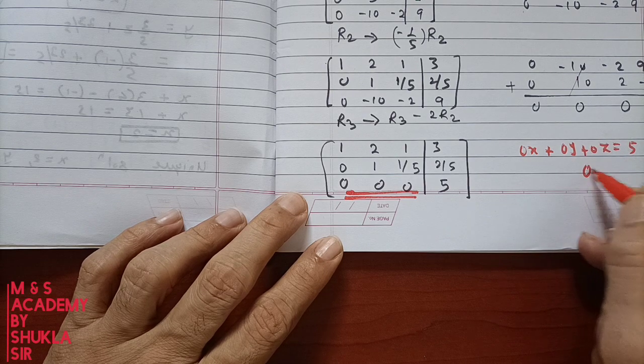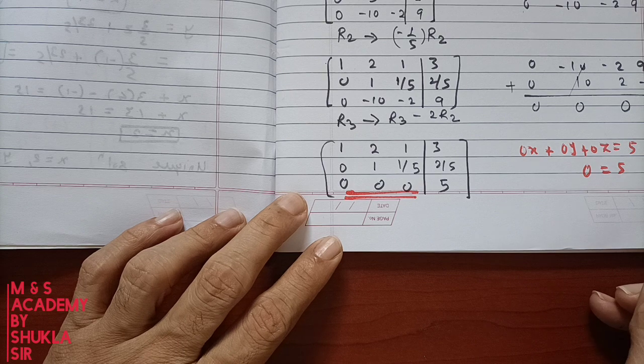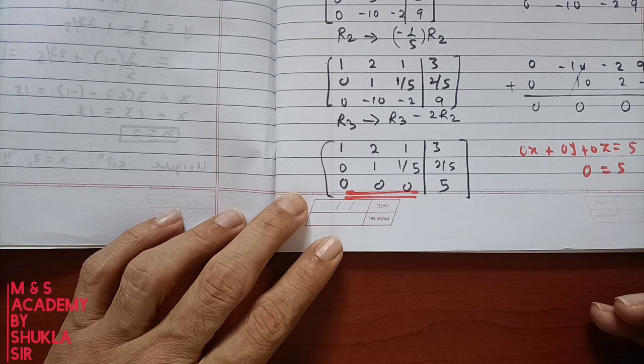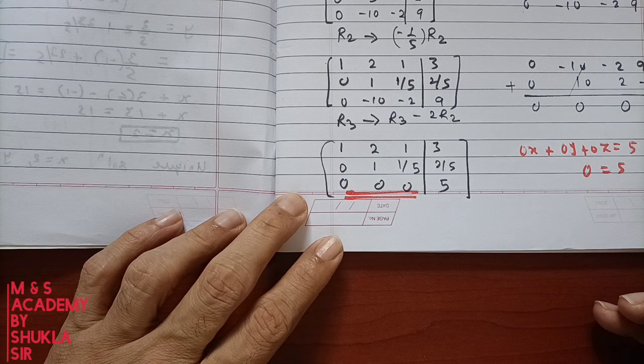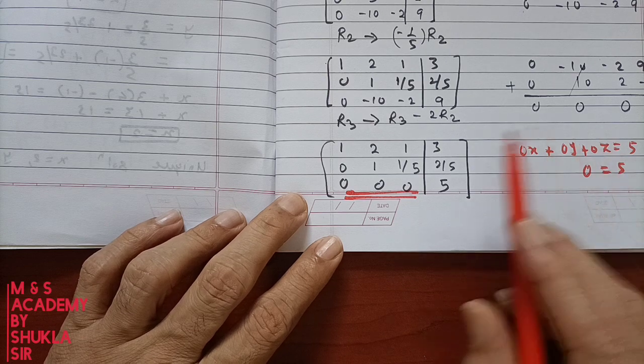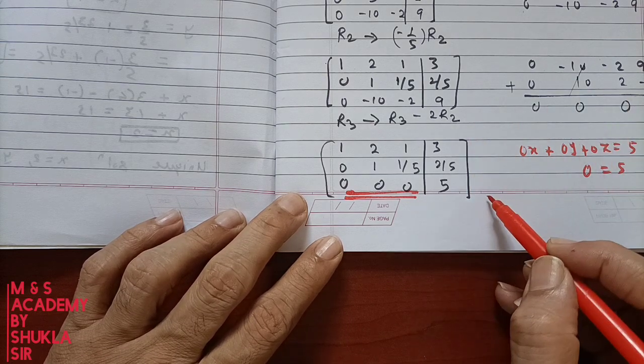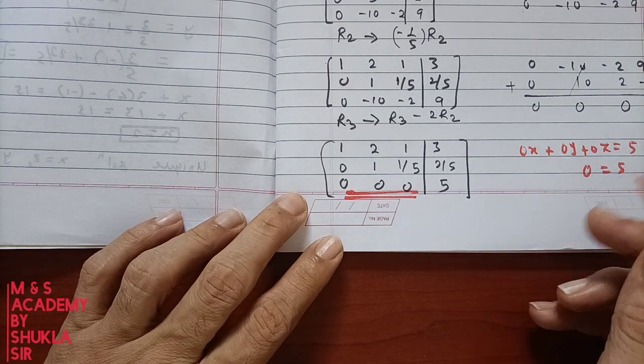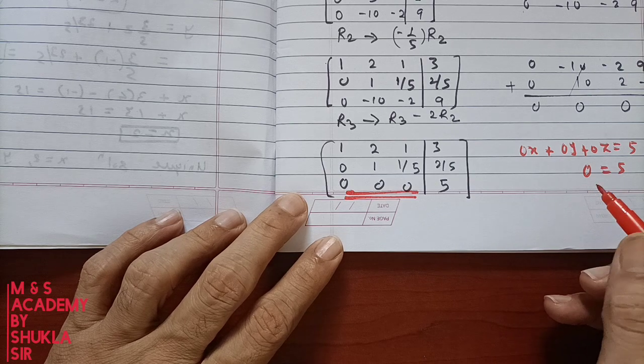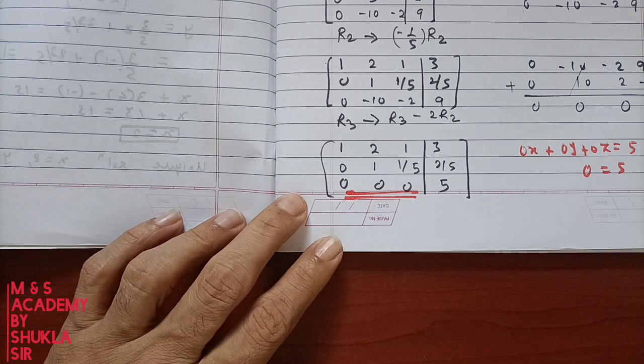Finally you are getting 0 is equal to 5, which is not possible, or you can say absurd. So here there is no solution. So we can write the system has no solution or the system is inconsistent.